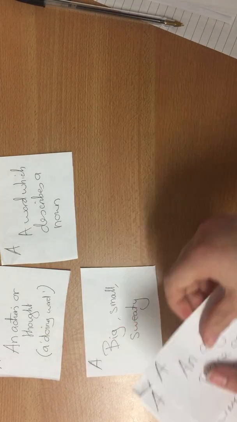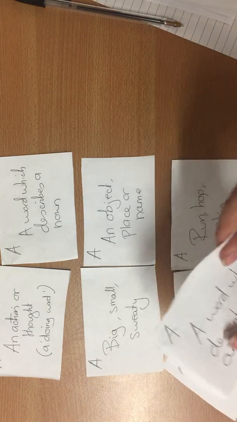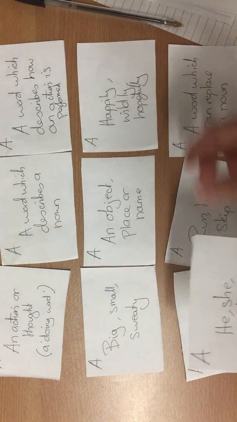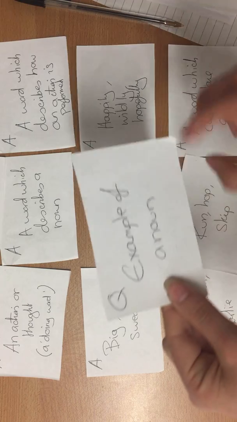You then lay out all of the cards in front of you, like this. Just like that.